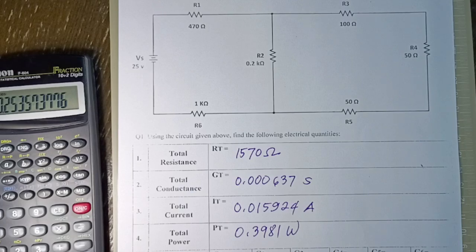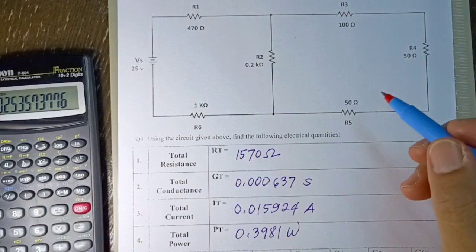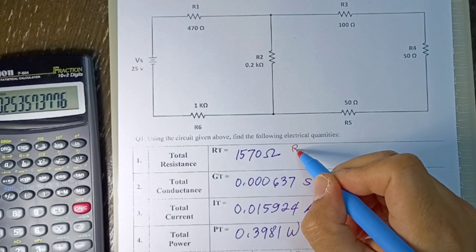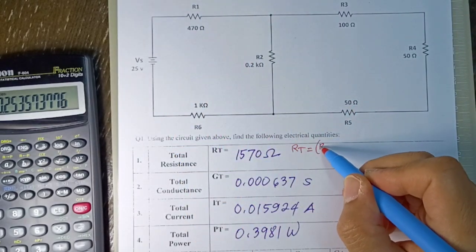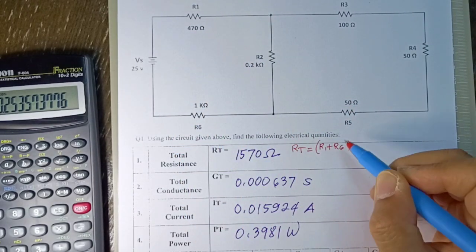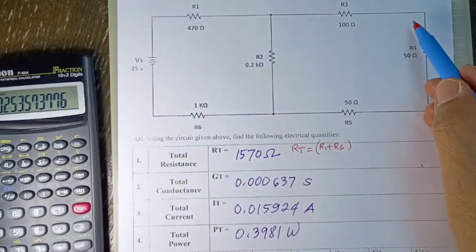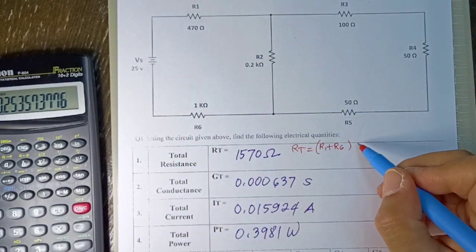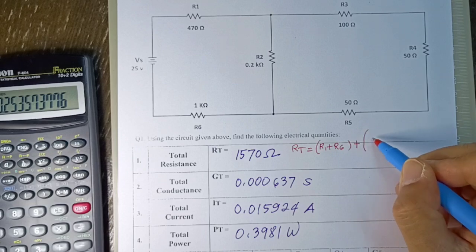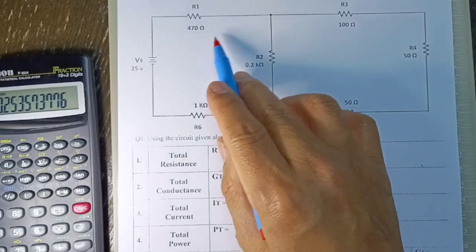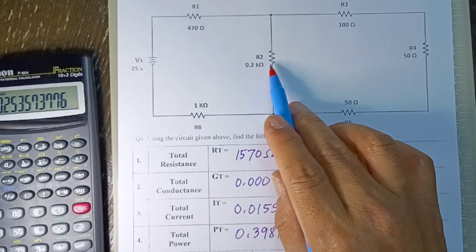So again, let's summarize what happens here in this circuit. What happens in this circuit is that the R total is equal to the series of R1 and R6, in series with R2, 3, 4, 5.